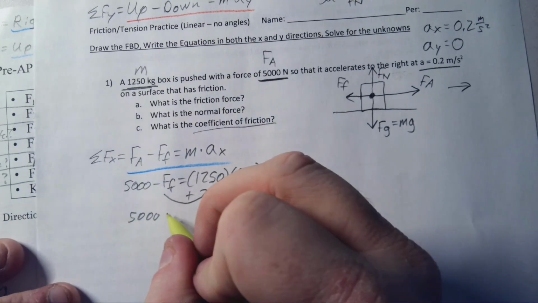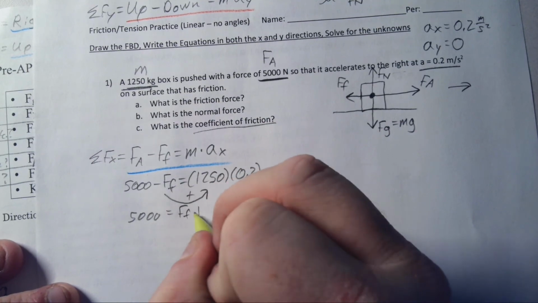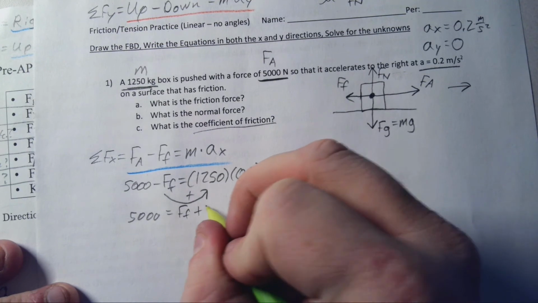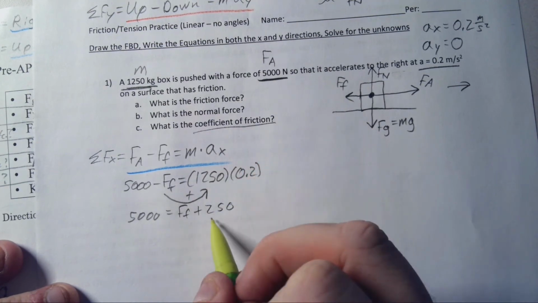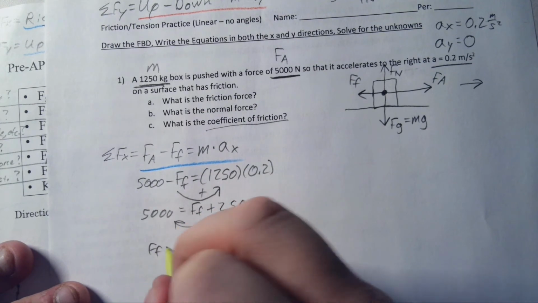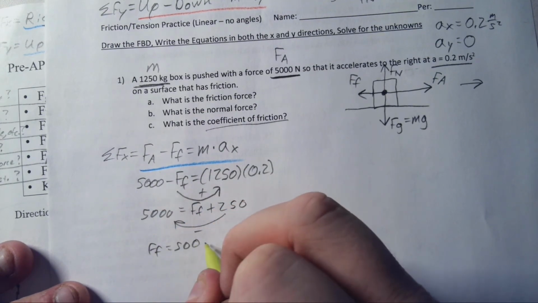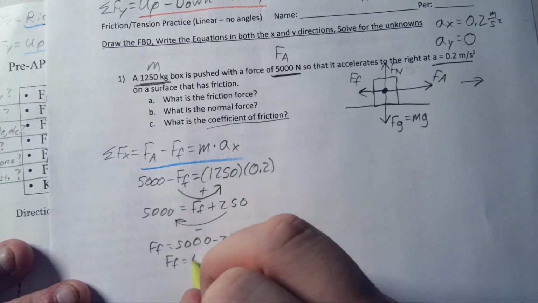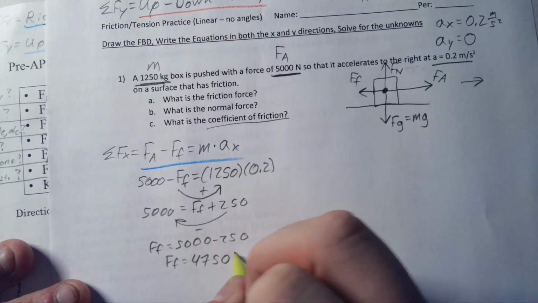So 5,000 equals force of friction plus, what is it, 1250 times 0.2 is 250. And then that would be subtracted over the other side. So force of friction equals 5,000 minus 250, or force of friction is 4,750 newtons.